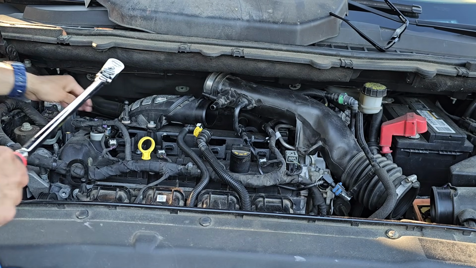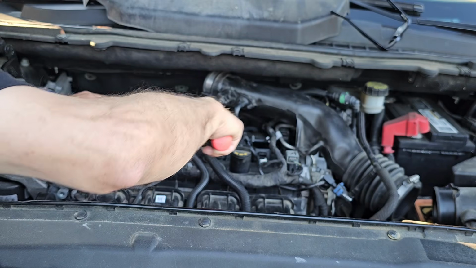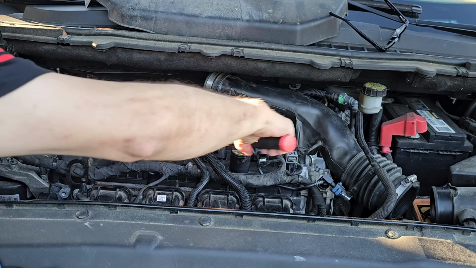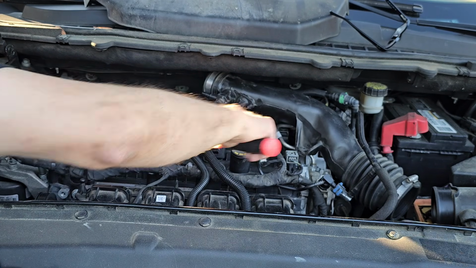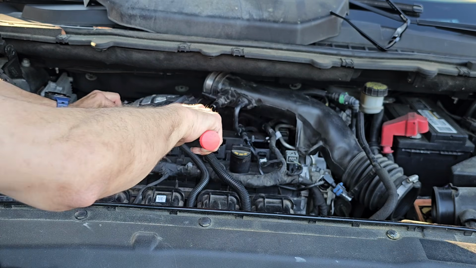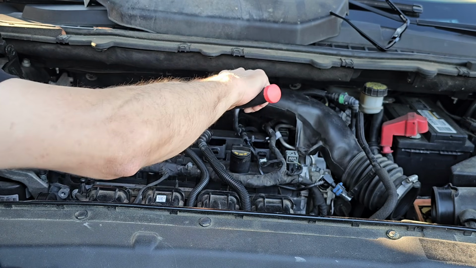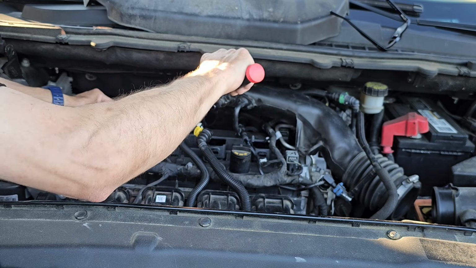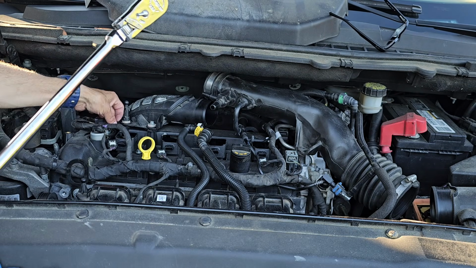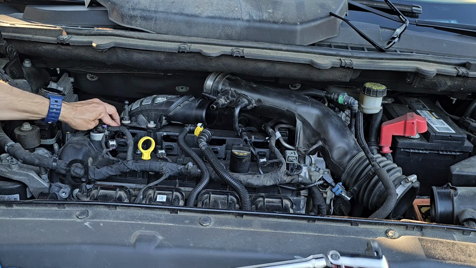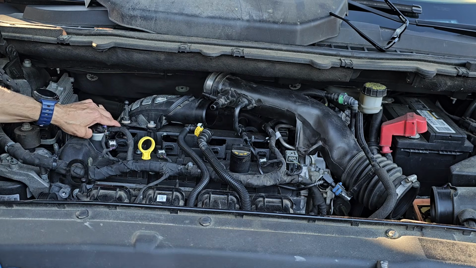I'm gonna tighten this one up, because that one's gonna be a pain in the butt to get to. And we're just tightening them just snug. You don't want to over tighten them. You want just a little snug, just enough. We're gonna pop these things right back on. Where's mine?